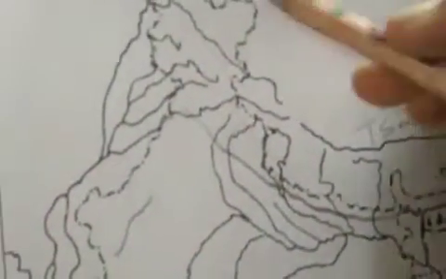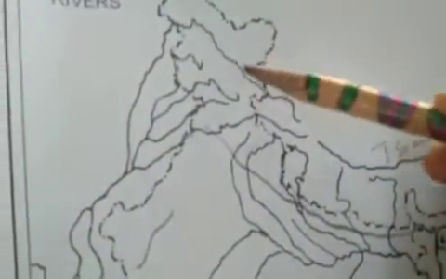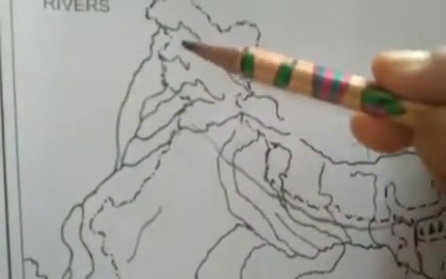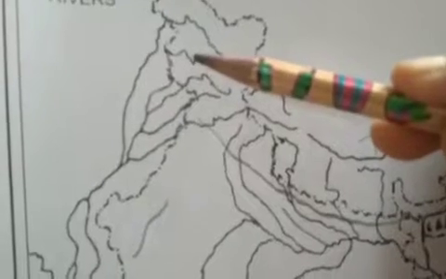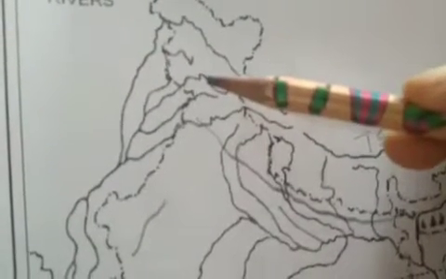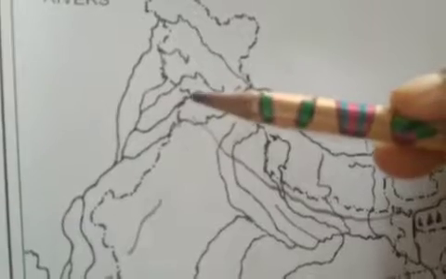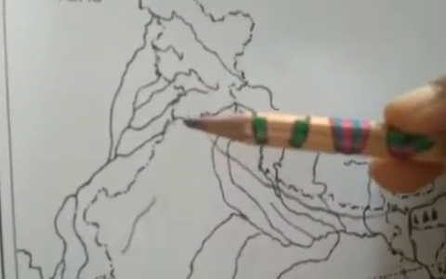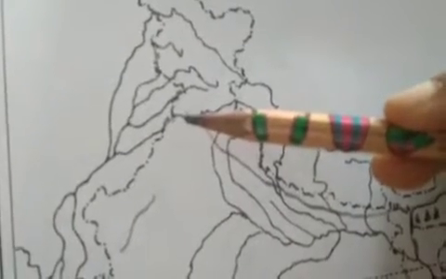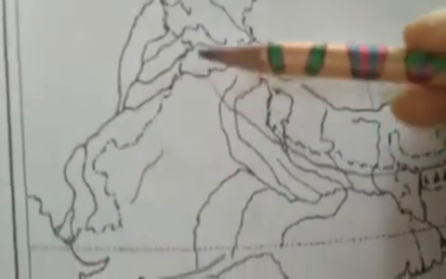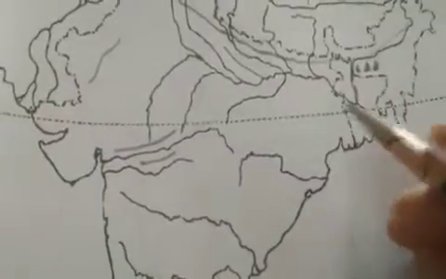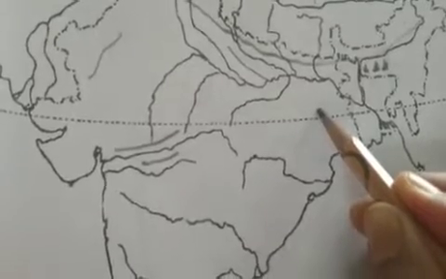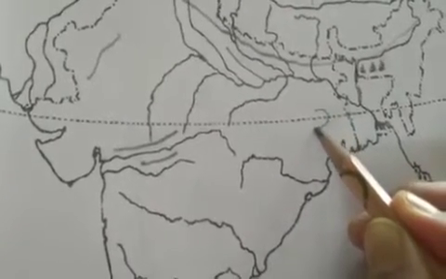Okay, North Indian rivers. This is river Indus. Then we have Jhelum, then Chenab, then Ravi, then Satluj. Clear, everyone? Children, we have River Damodar also in the syllabus. So mark here Damodar River.